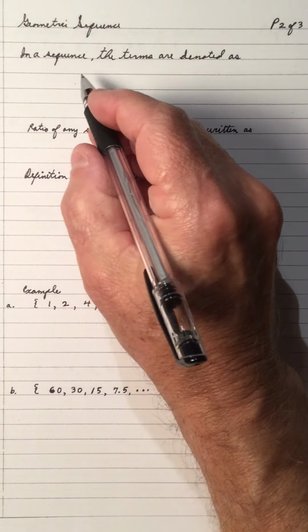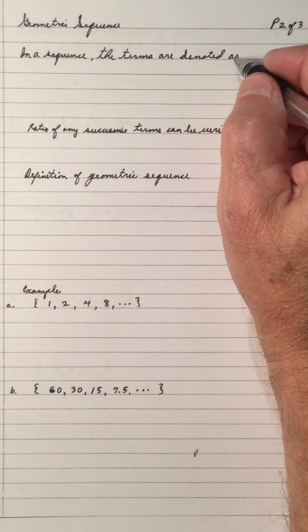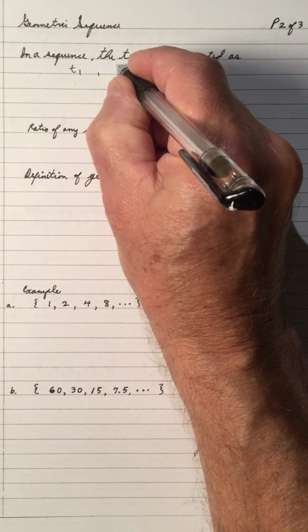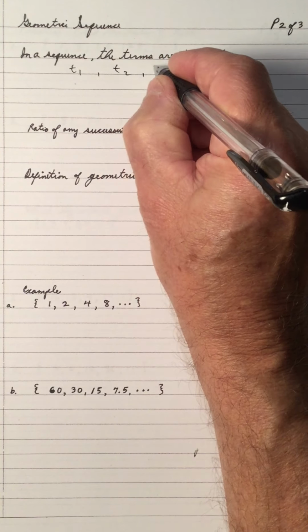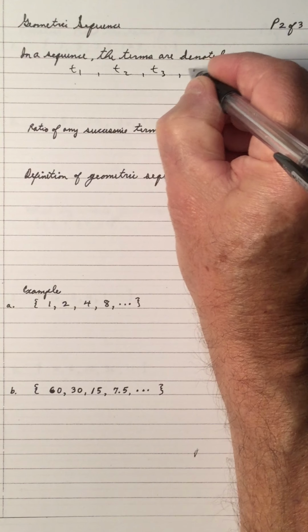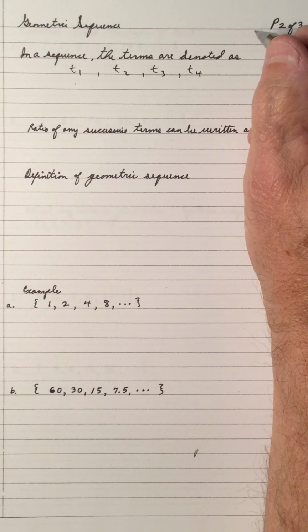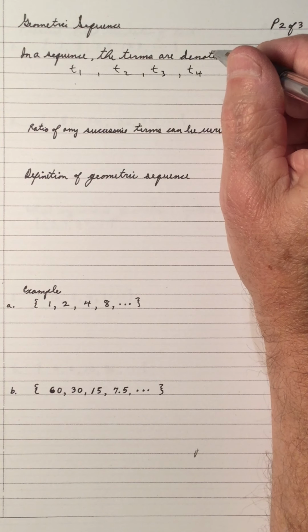Geometric sequence. In a sequence, the terms are denoted as T1, T2, T3, T4. And this is true for an arithmetic sequence that we discussed in the previous videos.